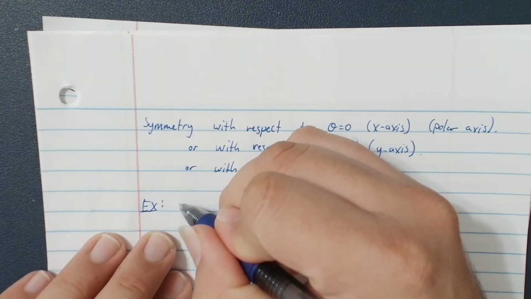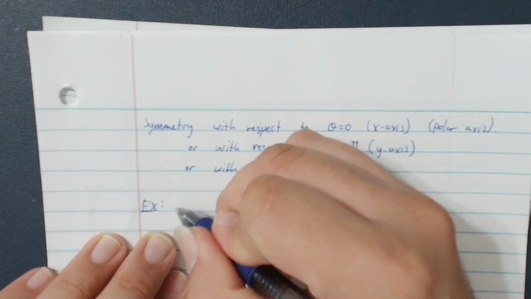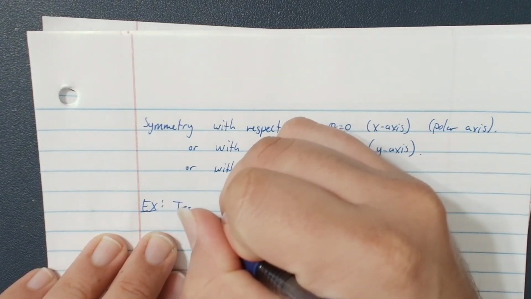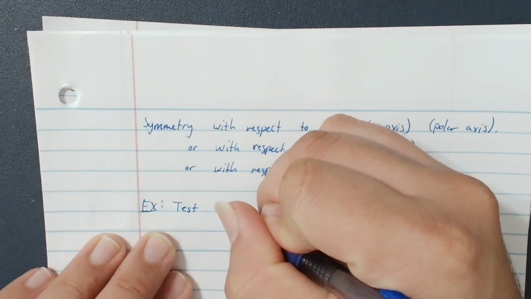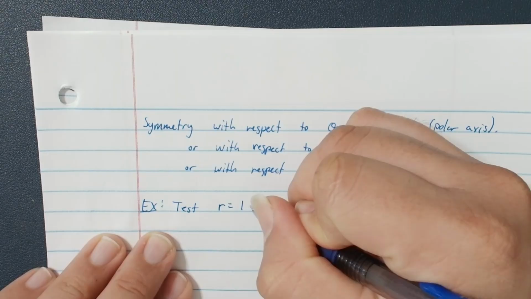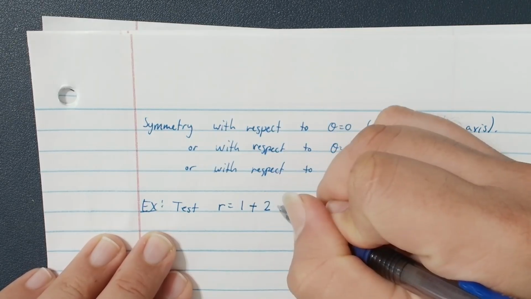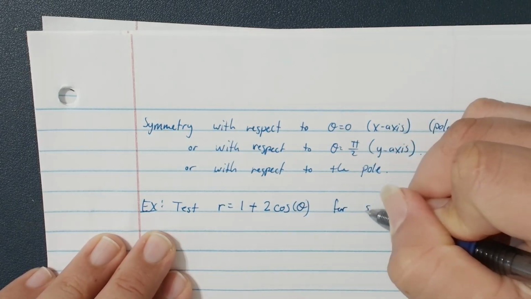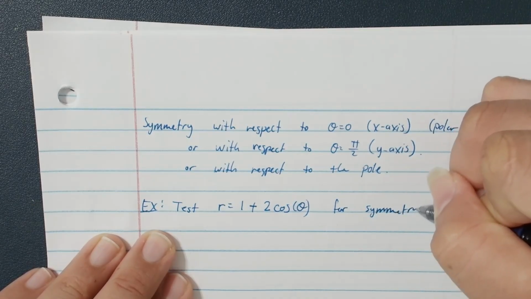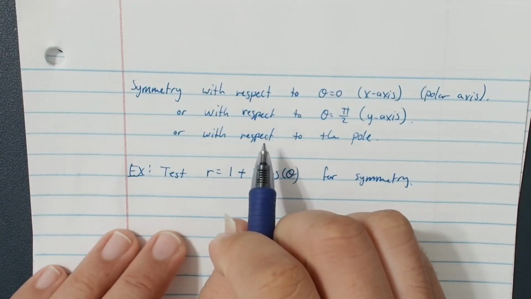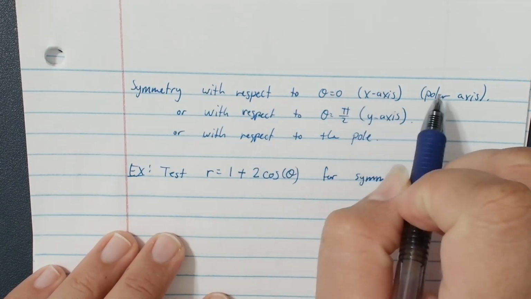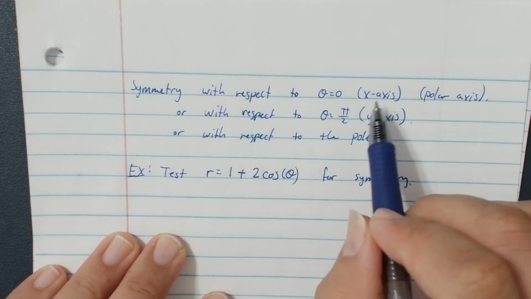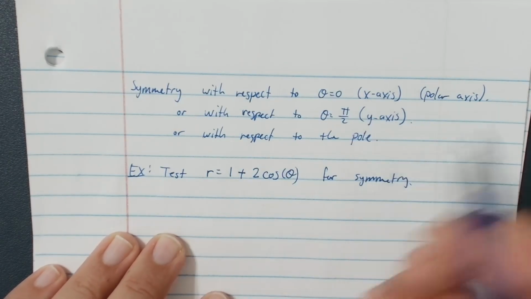What I'm going to do is test this equation for symmetry. There are 3 different kinds of symmetry, which we'll test 3 different ways. Let's test r equals 1 plus 2 cosine of theta for symmetry. First, we're going to test with respect to the polar axis. Basically, what this means is everything above the x-axis and everything below the x-axis, which is also called the polar axis, are the same.